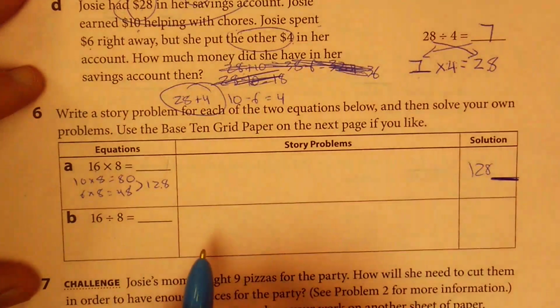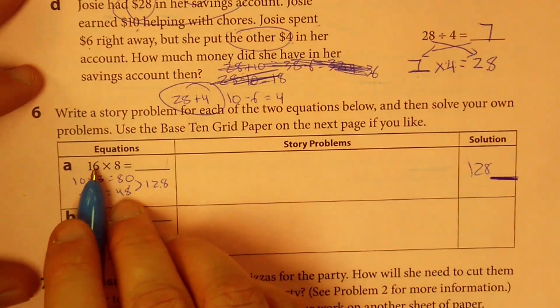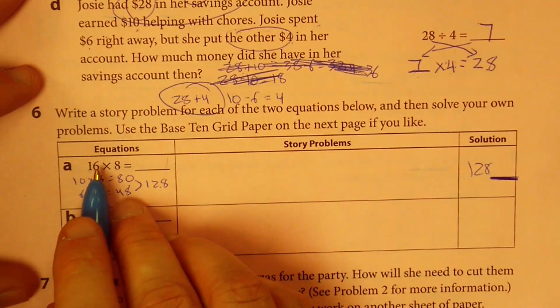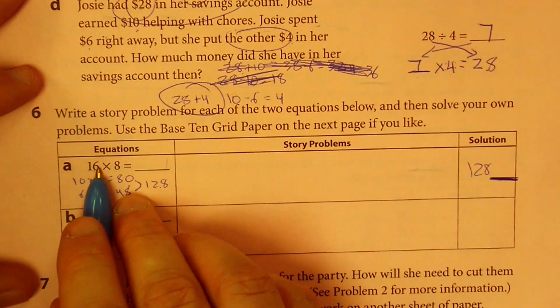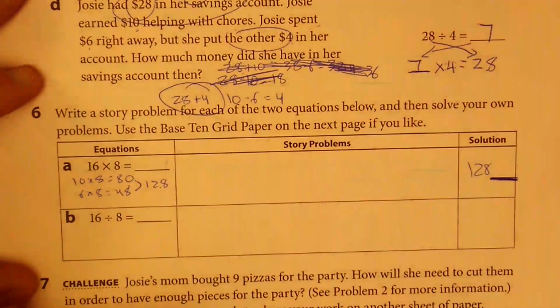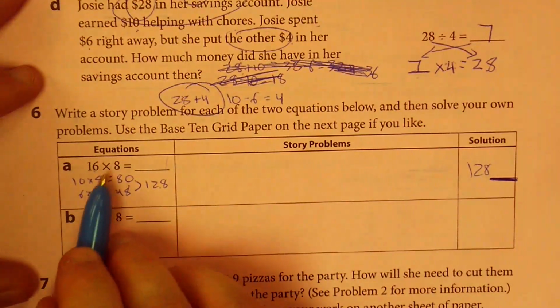Okay? Maybe my problem might be something like, I had 16 candy bars, and each candy bar had 8 pieces. How many pieces did I have in all? Right? That would be 16 times 8.